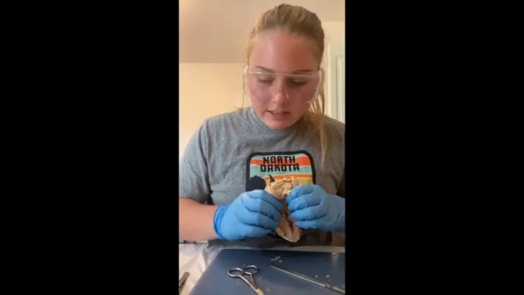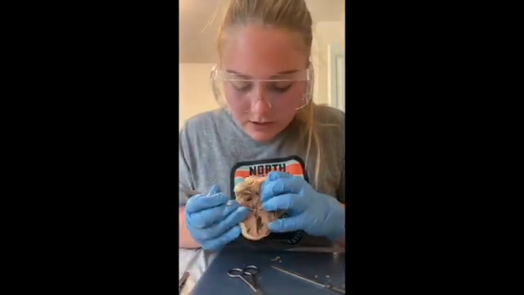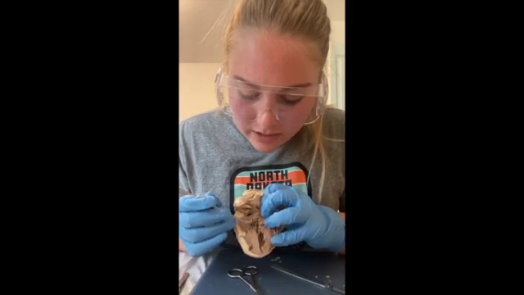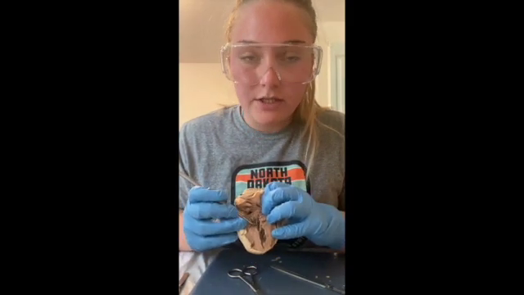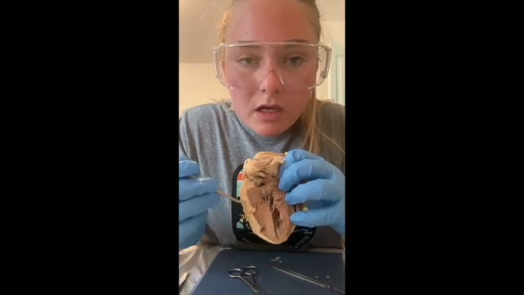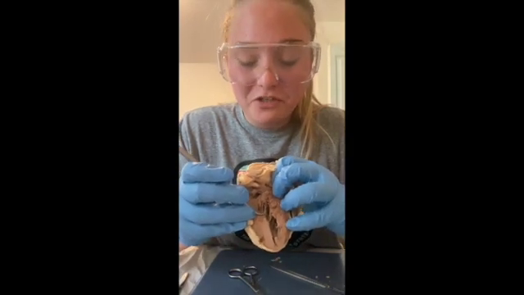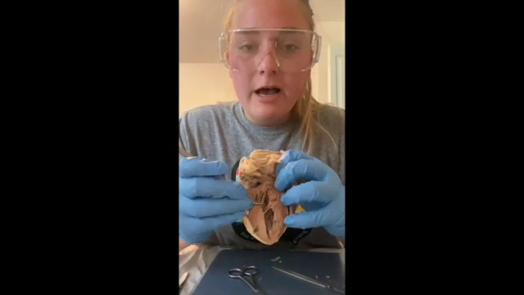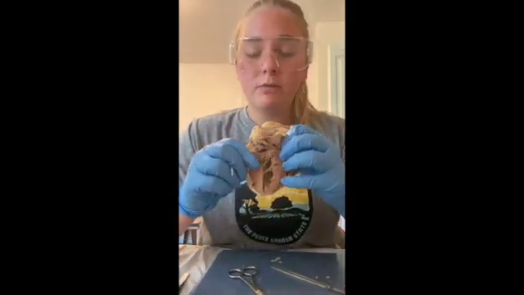Okay, so the next thing we're going to talk about is the chordae tendineae. Those are these little tendinous tissues right here. They are attached to the cusps, and then also they're attached to the papillary muscles. You can see those little things right here. So the papillary muscles are these little things right here. They're attached to the chordae tendineae, as just mentioned, but their main purpose is just to make sure that the cusps don't go into the atriums.